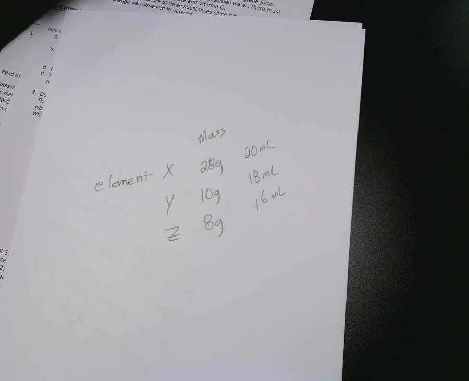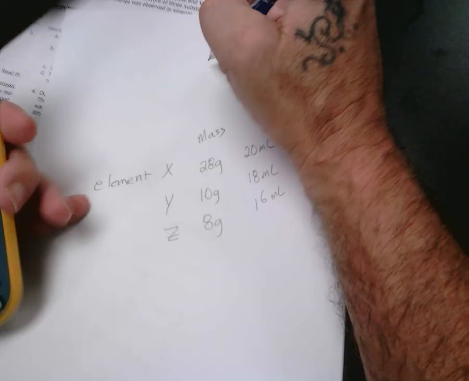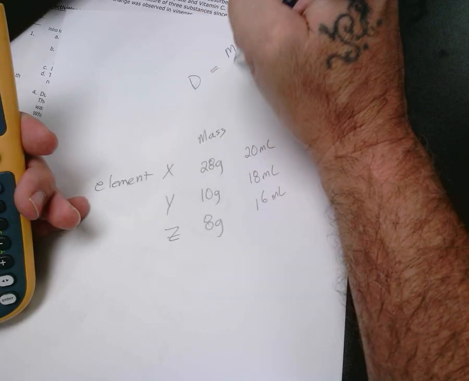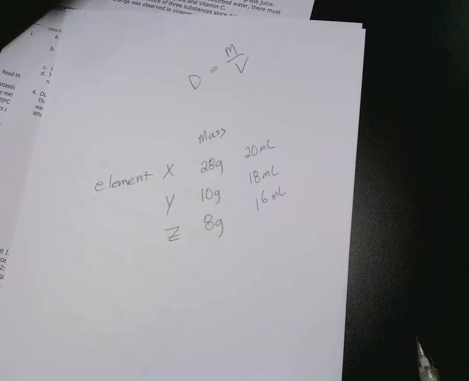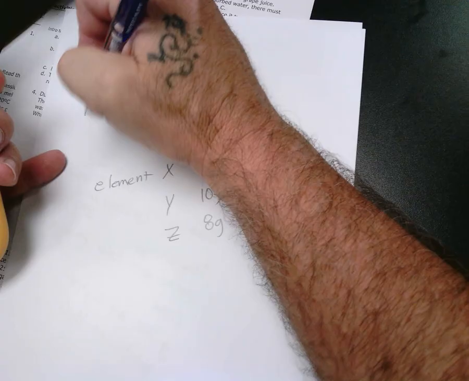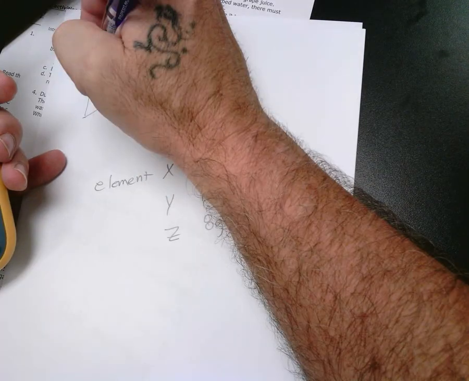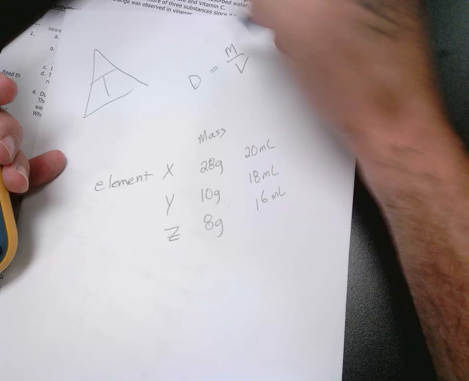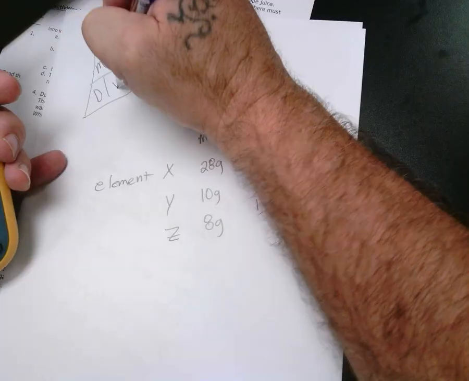We can calculate the density of these things. Now remember, on the back of the periodic table is the density formula. Density equals mass over volume, right? Or if you have gotten used to the triangle, you know what's on top. Okay, so I have masses and volumes.